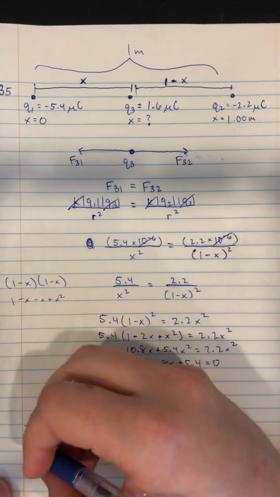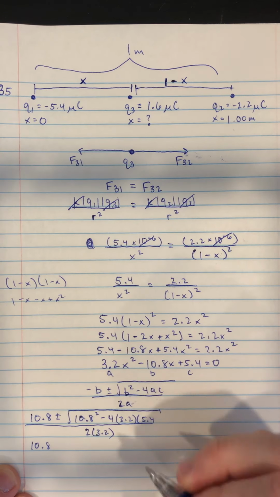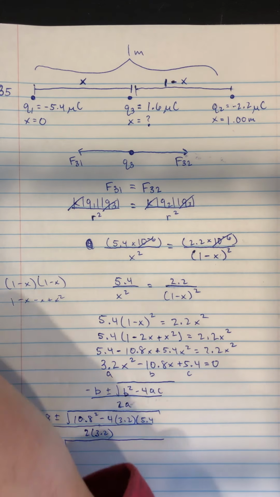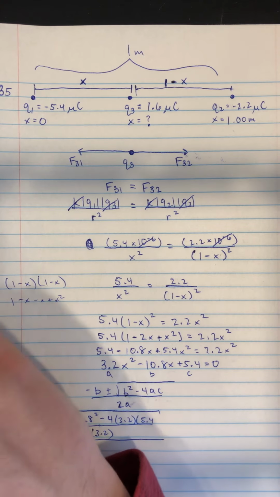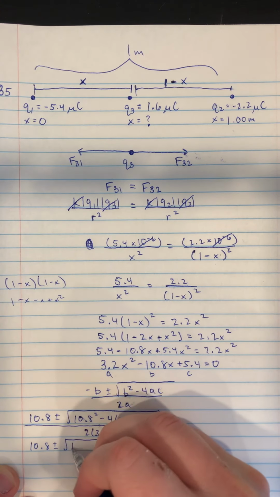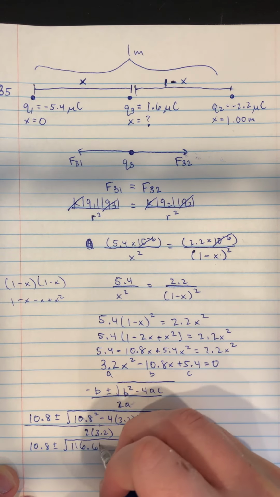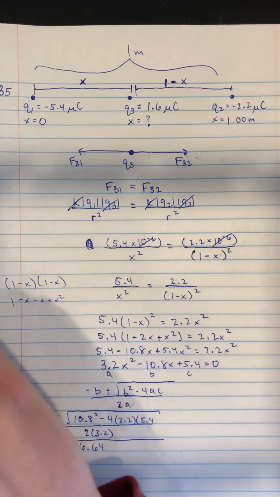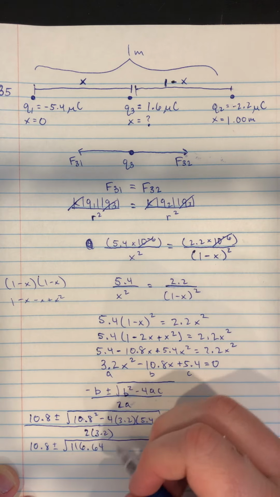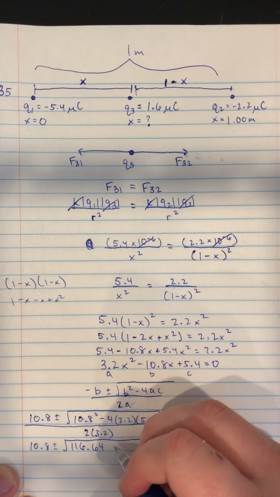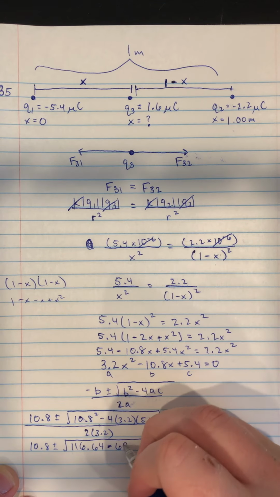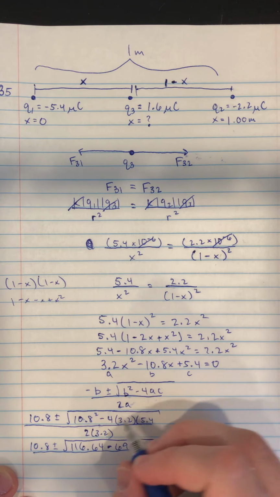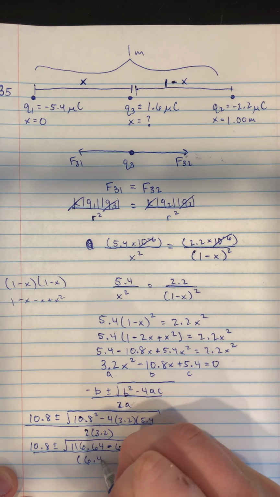So let's do some stuff out here. We get 10.8 plus or minus the square root of 10.8 squared, which is 116.64, minus 4 times 3.2 times 5.4, which gives us 69.12, divided by 2 times 3.2, which is 6.4.